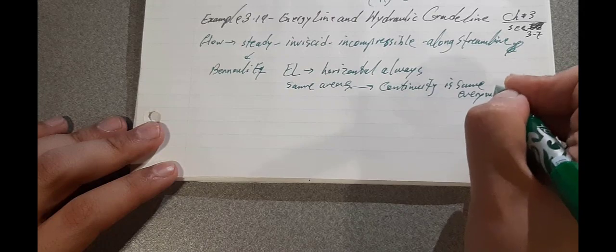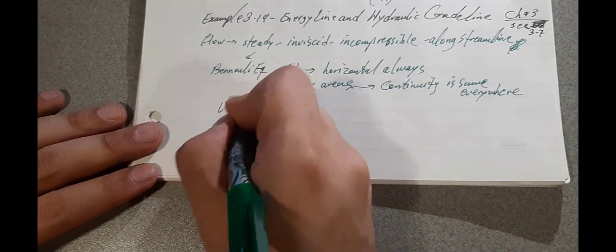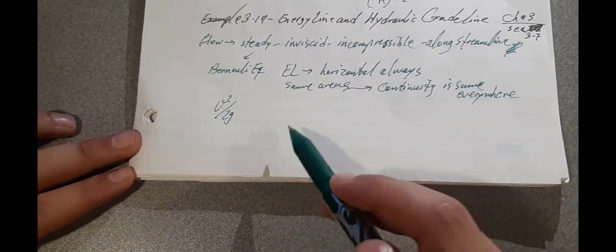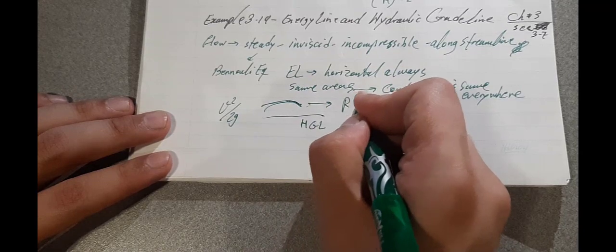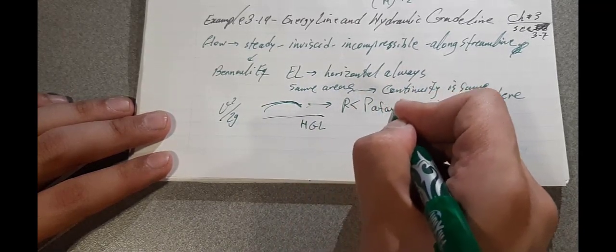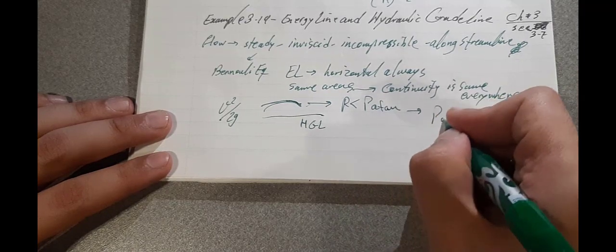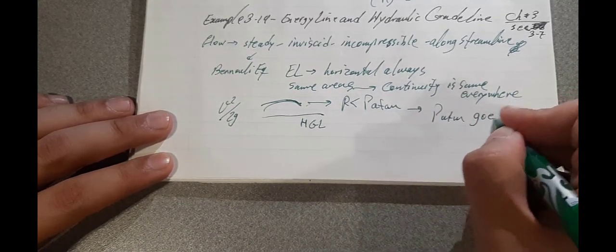So based on the hydraulic grade line, which is going to be coming down by the amount of v to the power 2 over 2g, based on this concept, we can identify what is going to be happening. If the hydraulic grade line lies below the pipe, which is here, the pressure here is less than atmospheric pressure. So the atmospheric pressure goes into the hole.